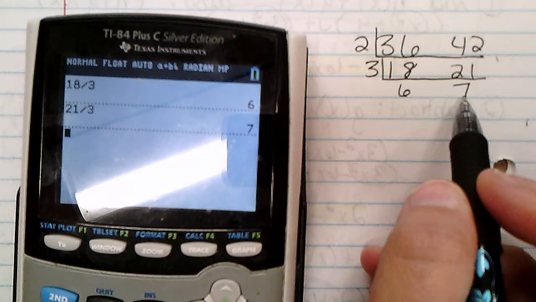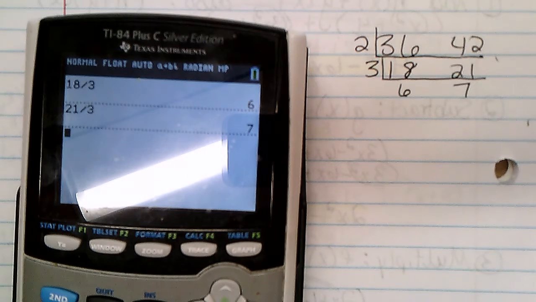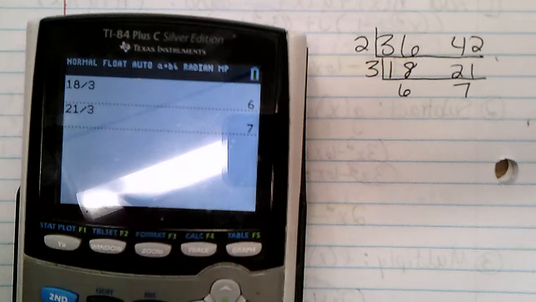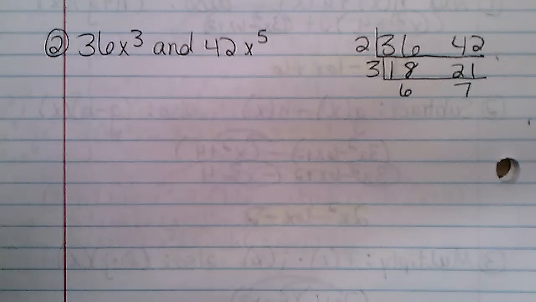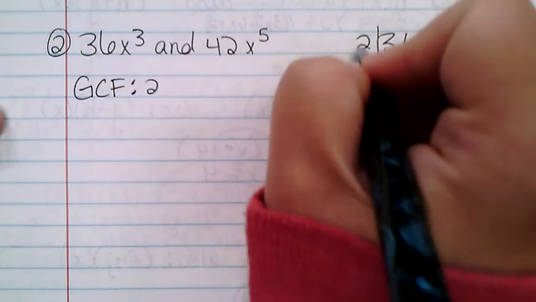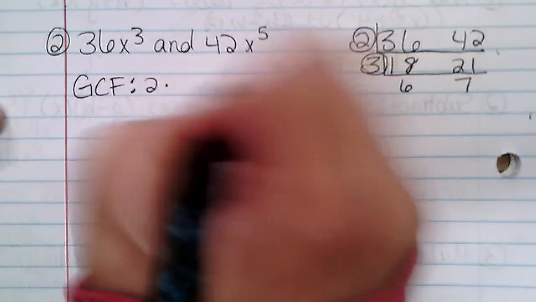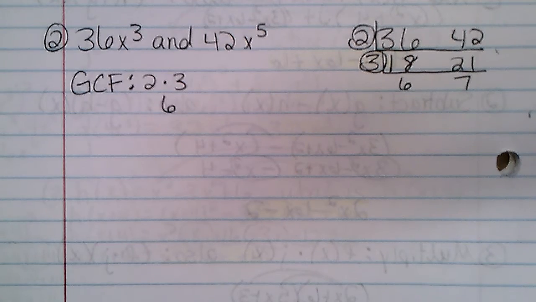7 is prime. So you could try 7, but see how it's 6 and 7, and those are side-by-side numbers when you're counting 1, 2, 3, 4, 5, 6, 7. Anytime you have side-by-side numbers like that, you're done. There's nothing that goes into side-by-side numbers except for 1. And dividing by 1 doesn't change anything. I could divide by 1 all day long. So for my GCF, we're going to take that 2 and that 3 and multiply them. So 2 times 3 is 6.